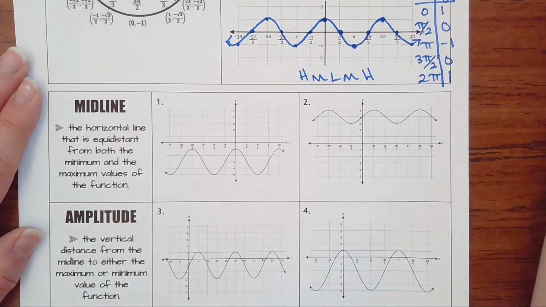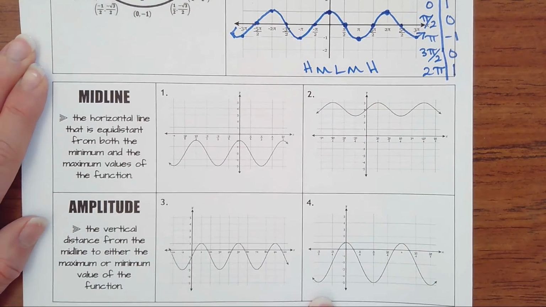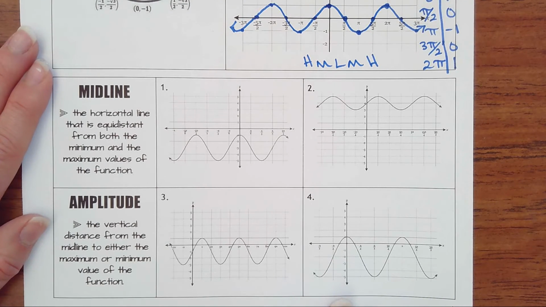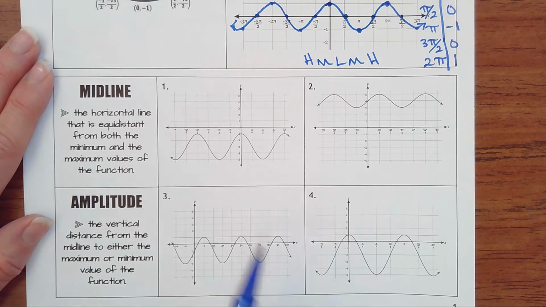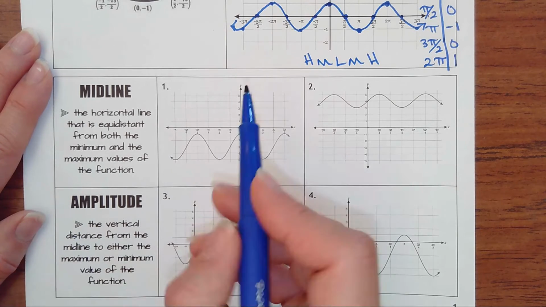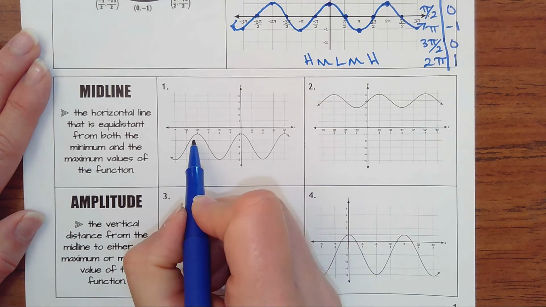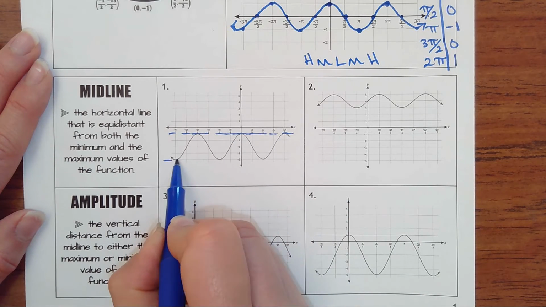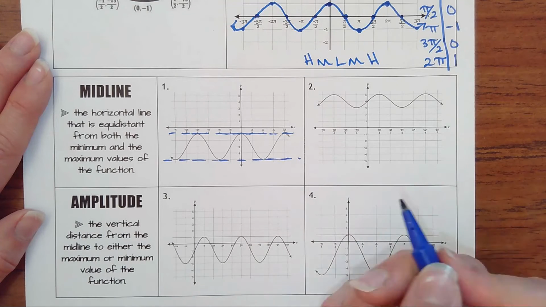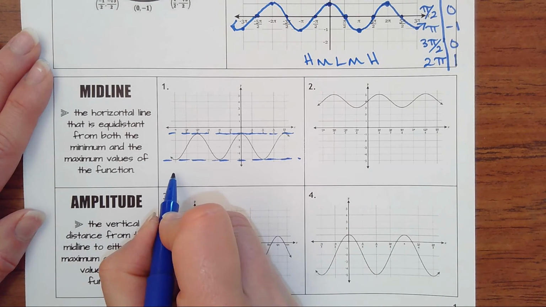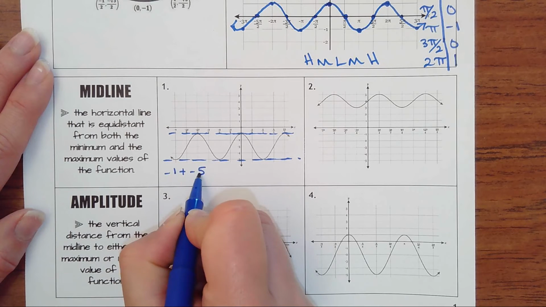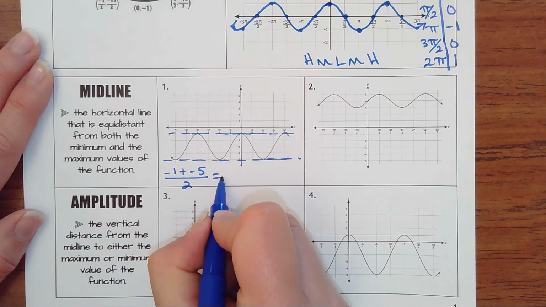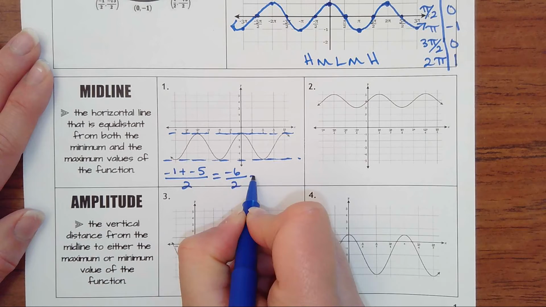Okay, but what the lesson is really about is finding the midline and the amplitude. The definition of the midline is the horizontal line that is equidistant from both the minimum and the maximum values of the function. It's the middle. So we're going to cut each wave in half in the middle. Well, I can see that the maximum it goes is -1, and the lowest it goes is -5. So you could go ahead and average those. You could say, okay, -1 plus -5, then divide that by 2. That'd be -6 divided by 2 is -3.